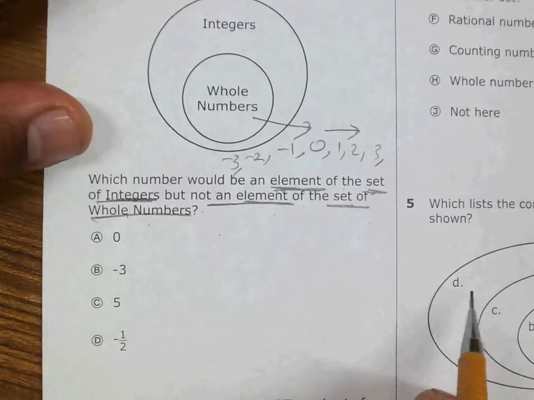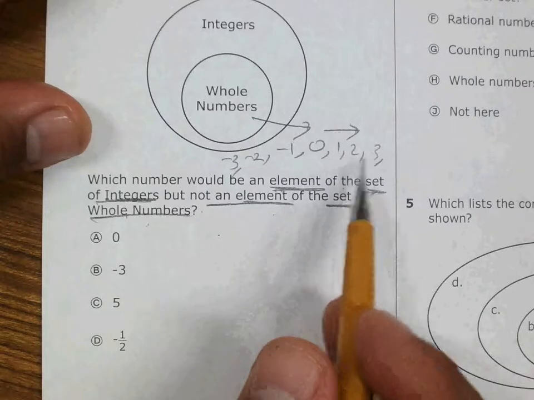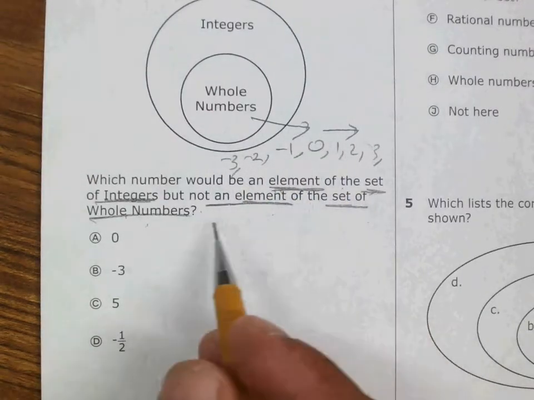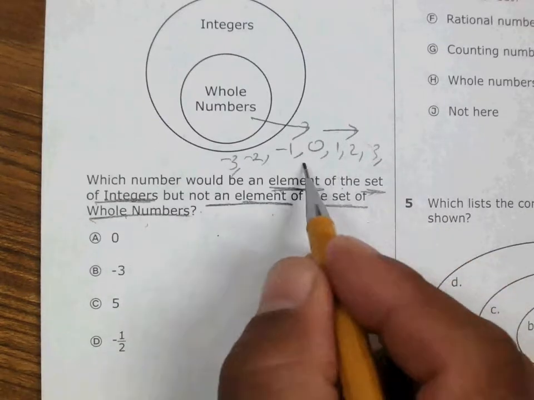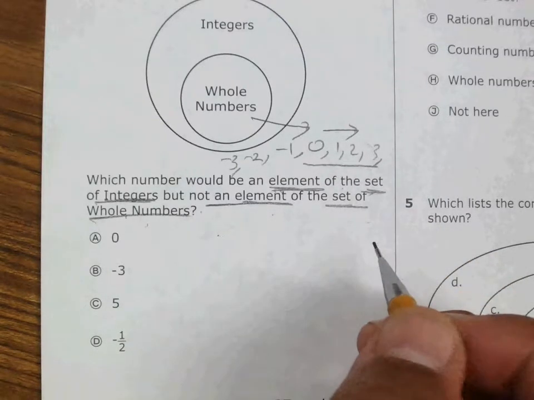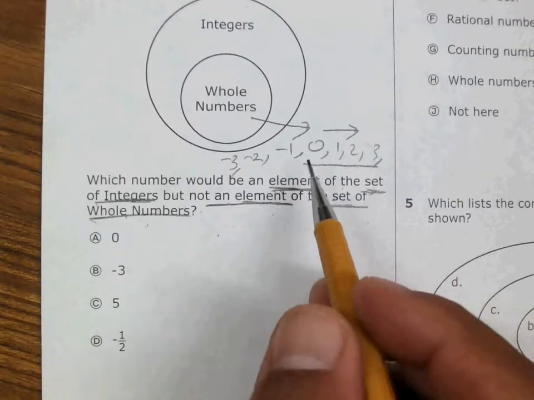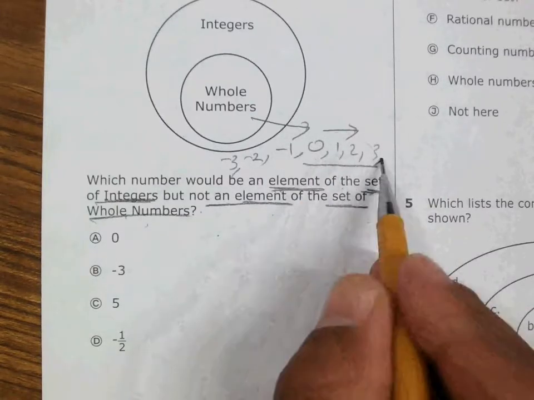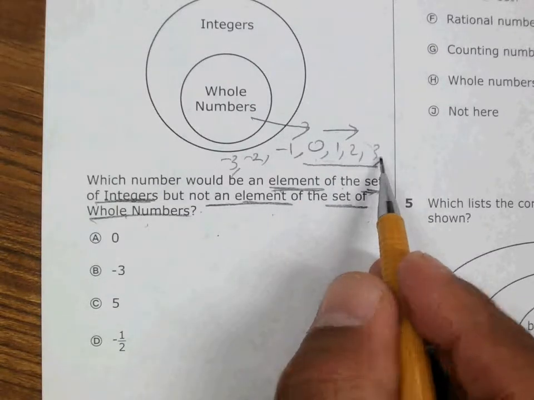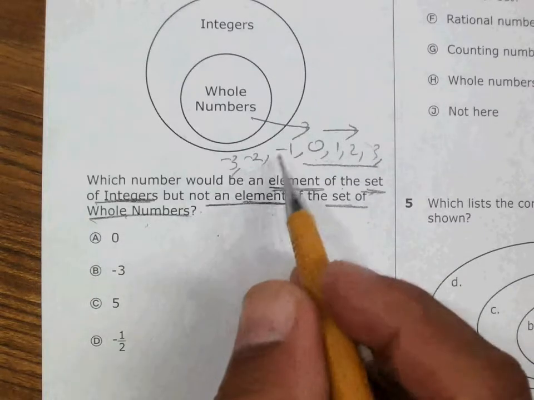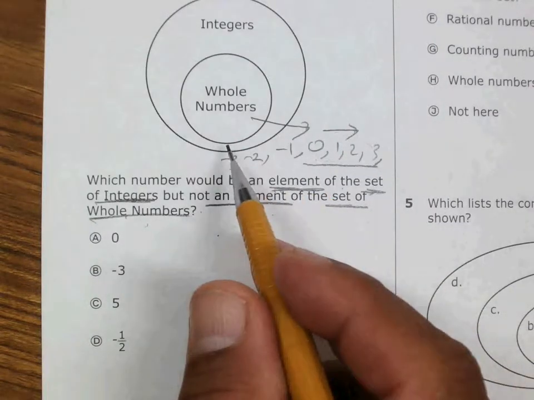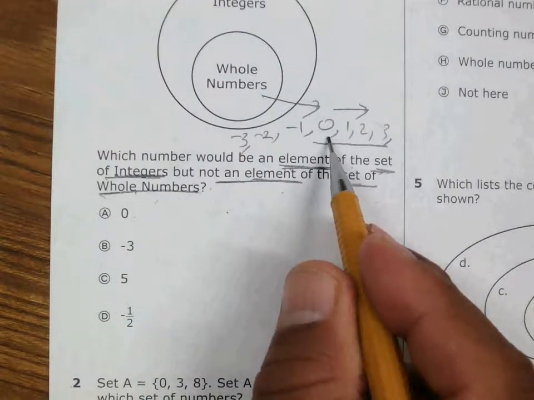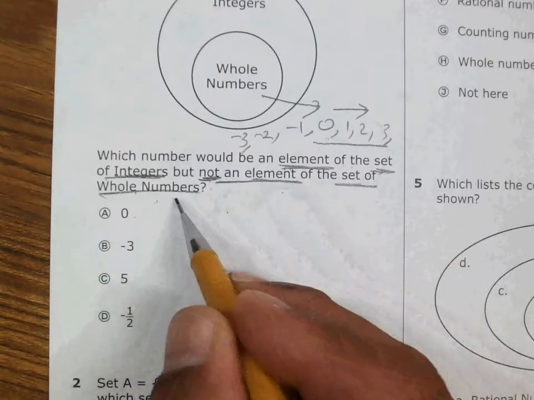of whole numbers. So one of these numbers is part of the integers, in other words, this whole group, but not an element of the set of whole numbers. That means he's not on this side. He can't be one of these over here because he's not a whole number. He's an integer. These are integers, yes, but from 0 and to the right are whole numbers. So you need to pick an integer, but only from the left side of 0. So if I look here, 0 is a whole number.